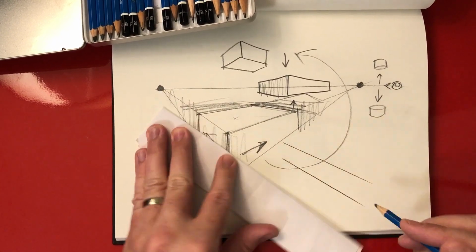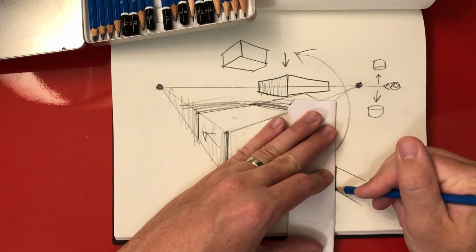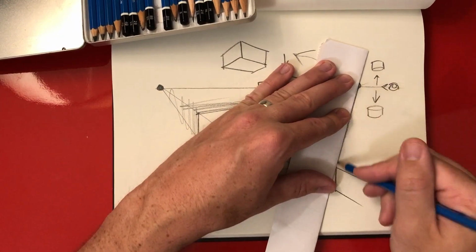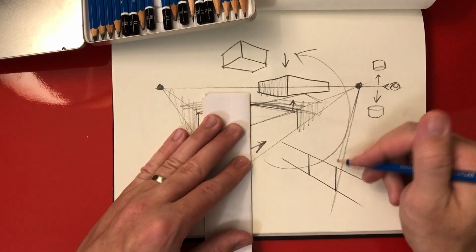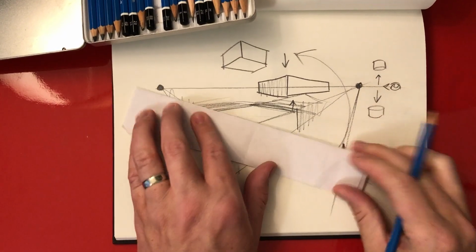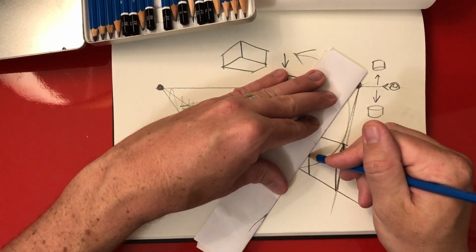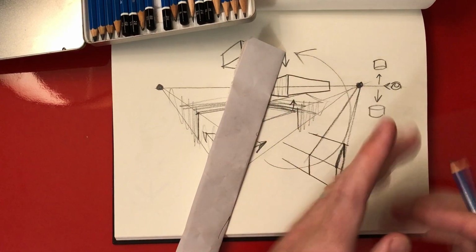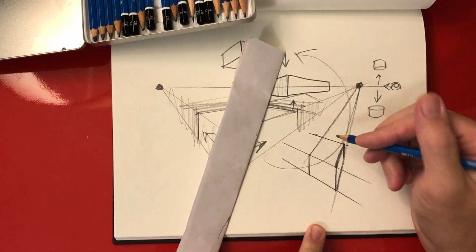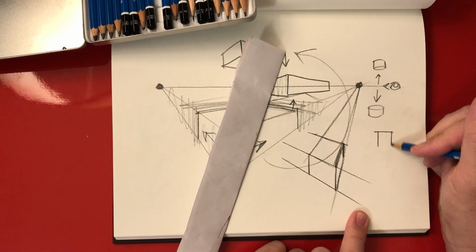And just pull it back into space here. Crisscross for the top, because this is a 2-point perspective cube. Look how it gets more narrow the closer it gets to this focal point. So there's my cube.